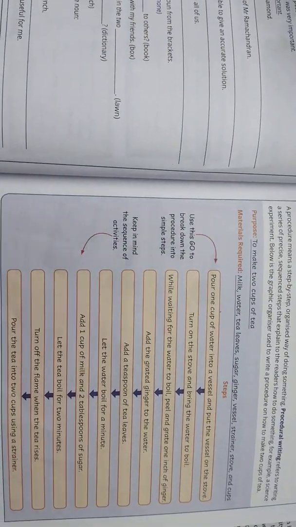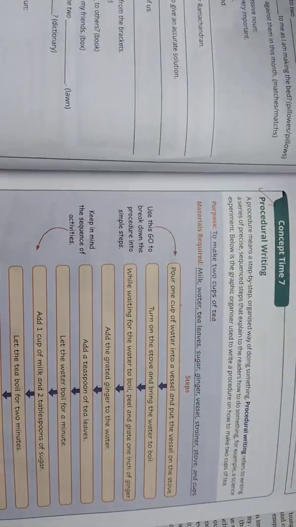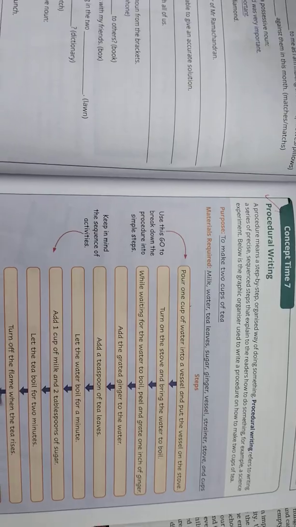First you will make out what you are going to do and what materials you are going to collect, and how you are going to follow that particular thing. So here an example is given: to make 2 cups of tea, with the materials required and the steps. So this you will be asking from your parents, isn't it?